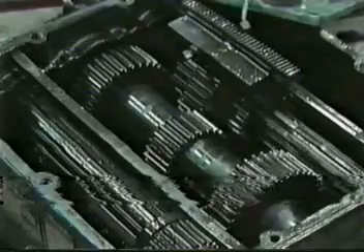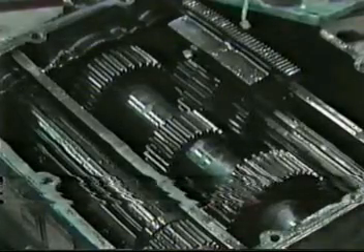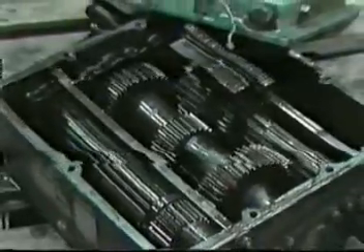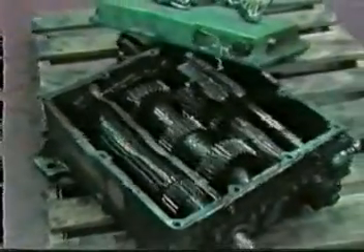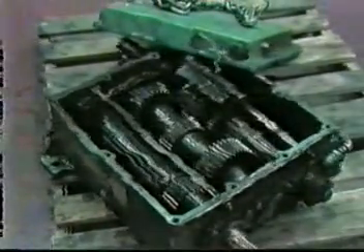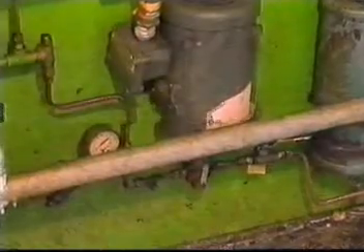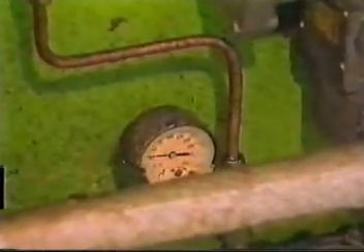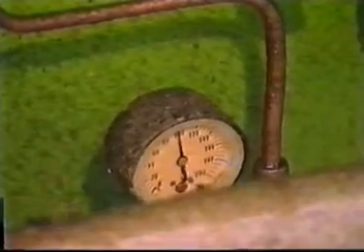In some equipment, oil is delivered by splash. In this gearbox, for example, the gears are lubricated as they rotate within the oil reservoir. In engines, compressors, and some large machine tools, oil is circulated from the reservoir under pressure by a pump.